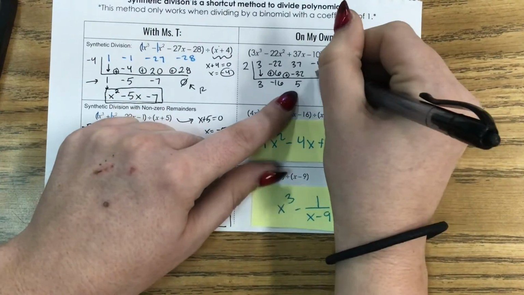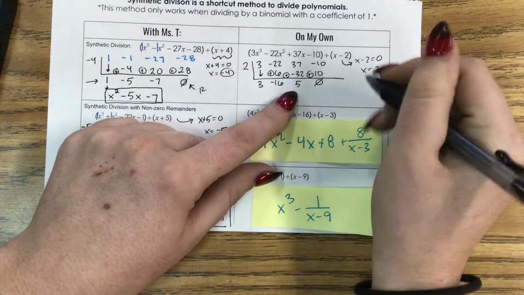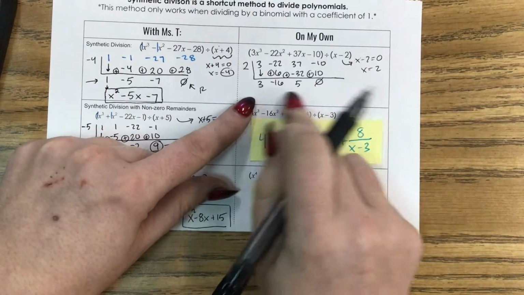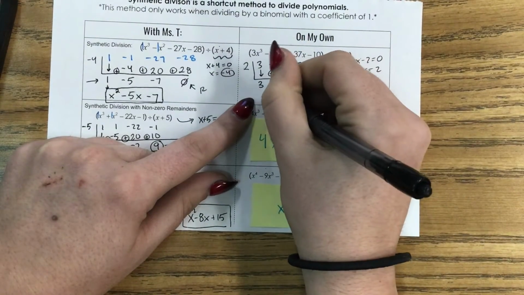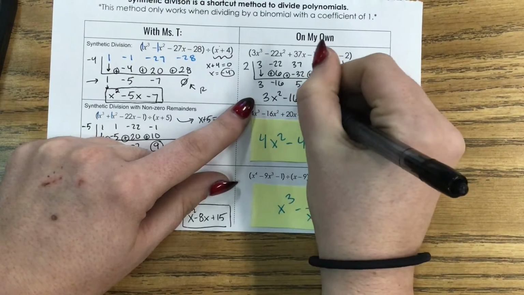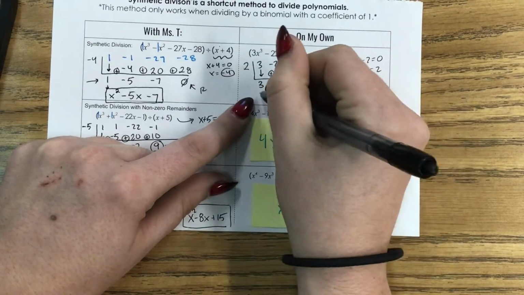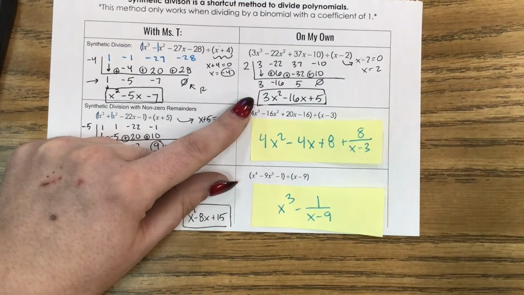2 times 5 is 10. Add straight down, and we get 0. So there's a 0 remainder. We're going to take these values and put them 1 exponent less than the original. So this is now 3x squared minus 16x plus 5. That's my final answer. Cool.